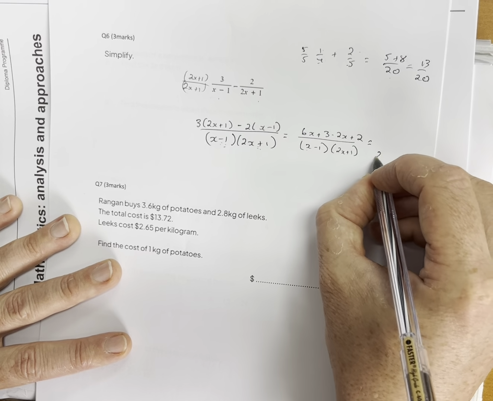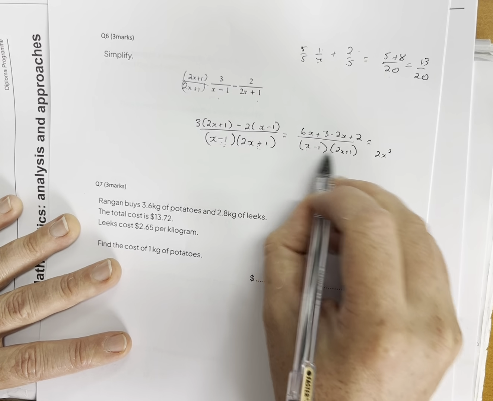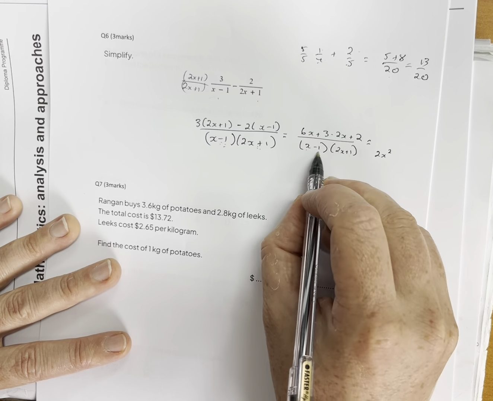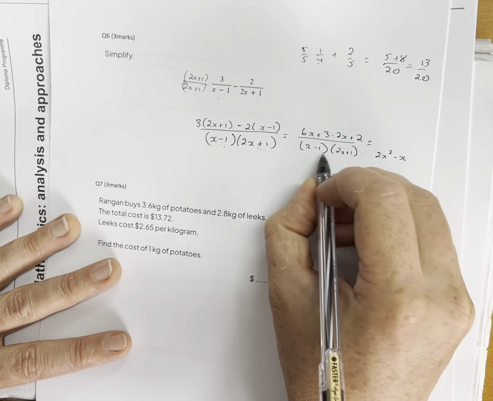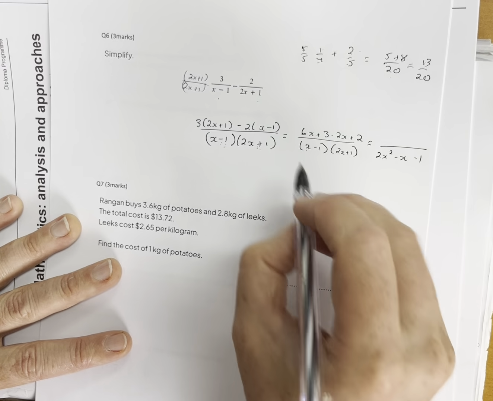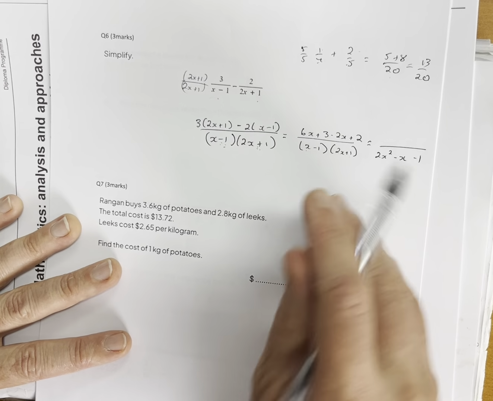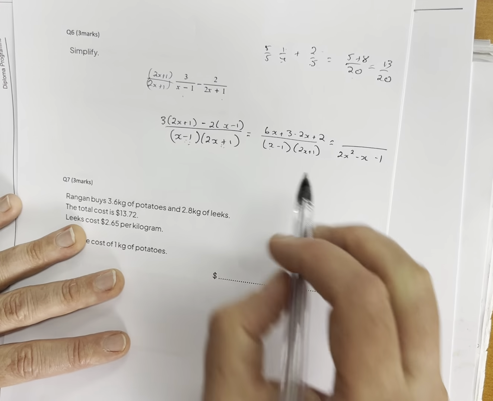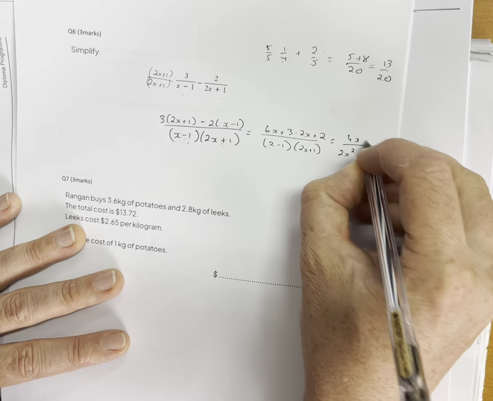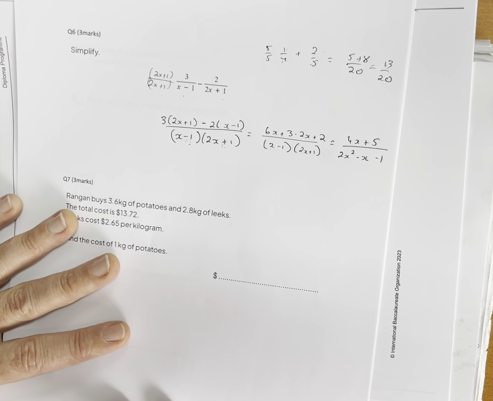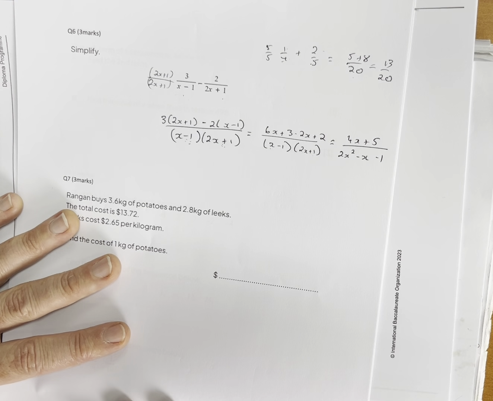X times x gives 2x squared. X times 1 gives x, and take away, so it gives negative x and minus 1. You should know how to multiply out trinomials at this stage. And then on the numerator, I get 4x plus 5. Okay. Moving along.